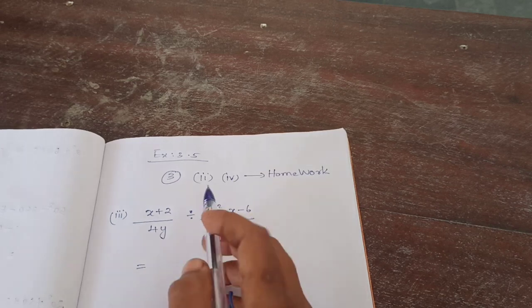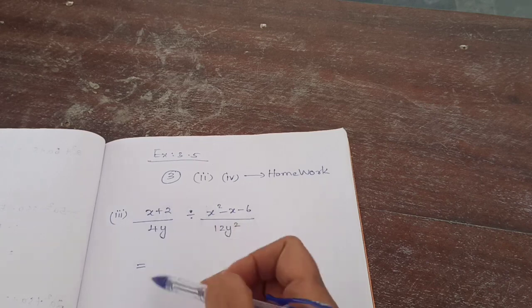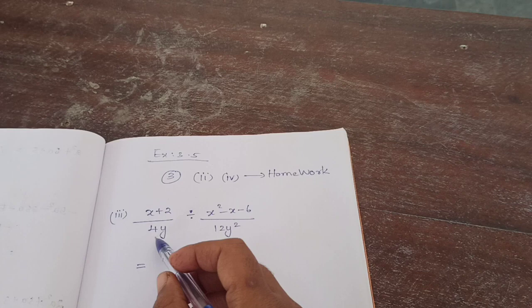Okay, listen students. Homework problems. Exercise 3.5, third Roman. The same method only, second and fourth you want to do as homework. Okay. Now listen to the third problem.